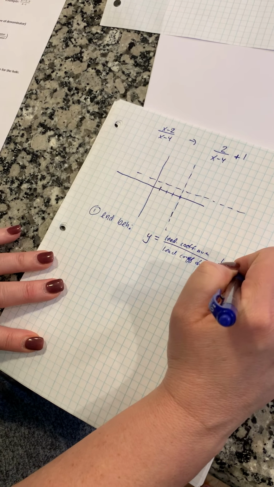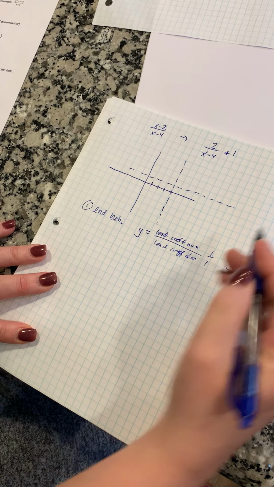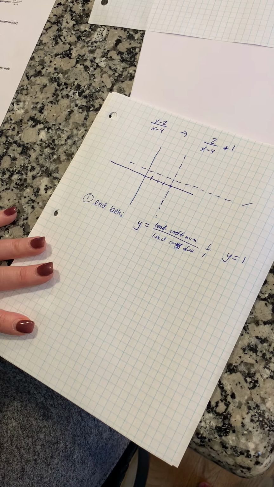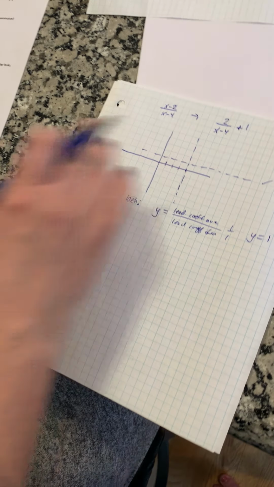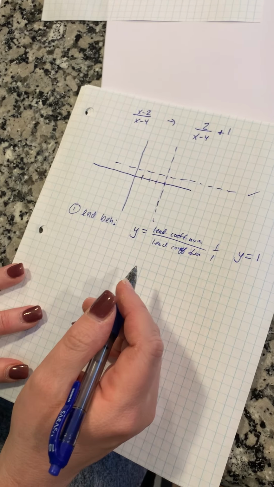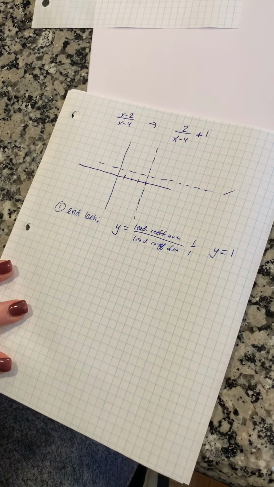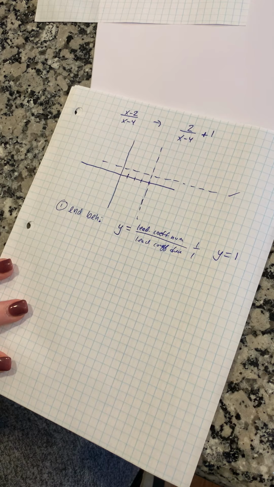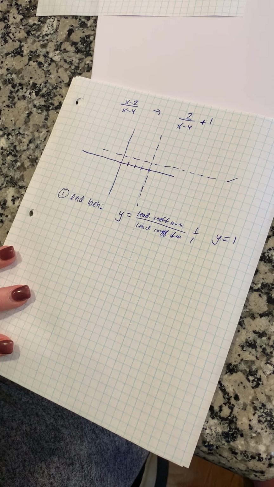So it's 1 over 1. So we're at y equals 1, which lo and behold, we already have that. Okay, so that's our end behavior. Our numerator and denominator are already factored. The holes we're not getting into today. So the next thing is to figure out our vertical asymptotes.